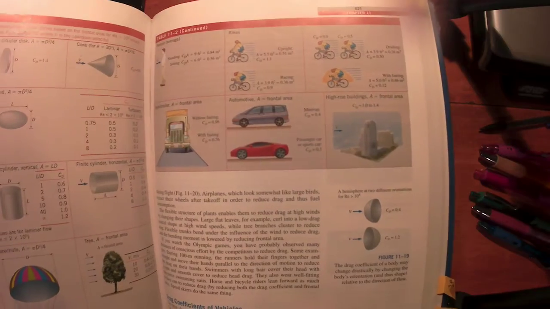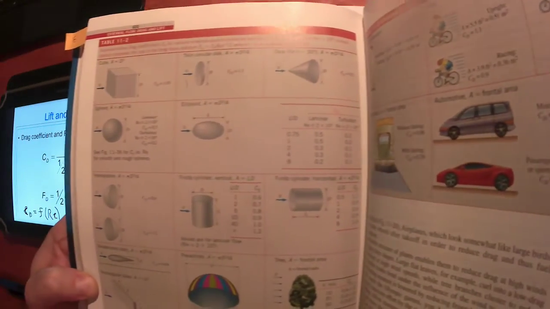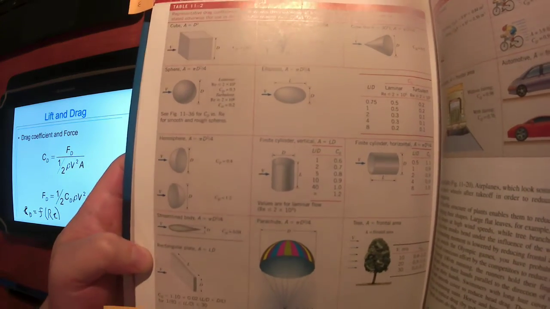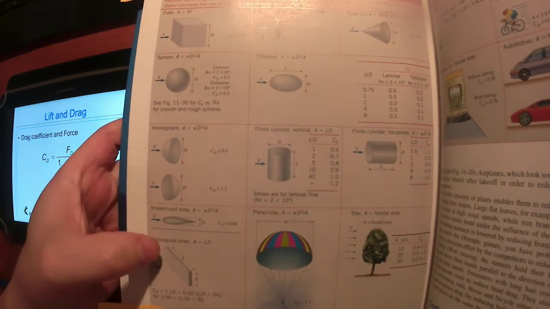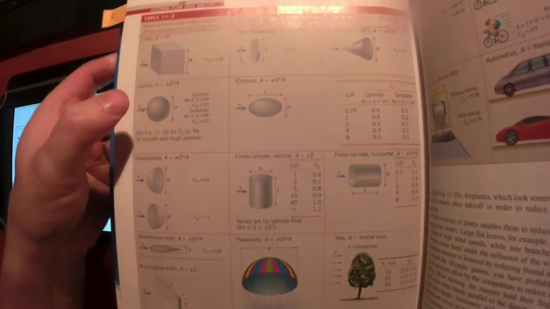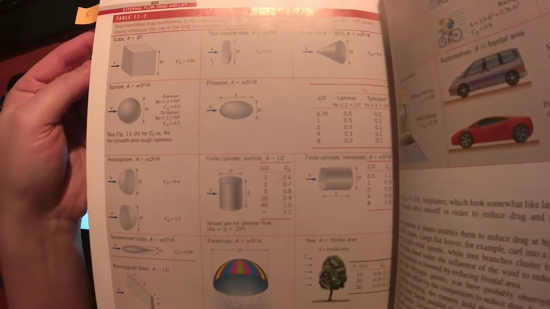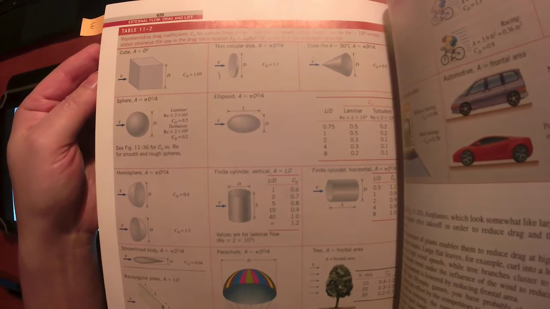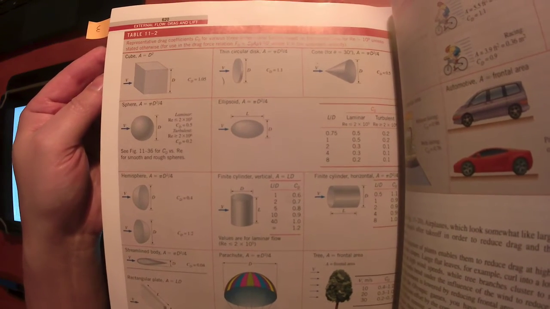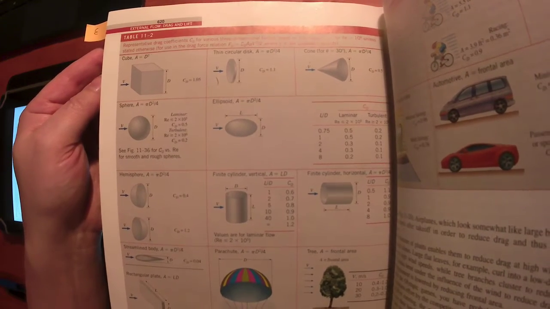And then on the next page here, you see they've got, in our text, some standard shapes, some cars, some vans, parachute, tree, a wall, sphere, some other kind of normal shapes. But again, up here at the very top, it's going to tell you these are for a Reynolds number of 10 to the 4. What is that, 10,000? It's a 1 with 4 zeros? Yeah, it's a very high Reynolds number, very turbulent flow, unless otherwise specified.